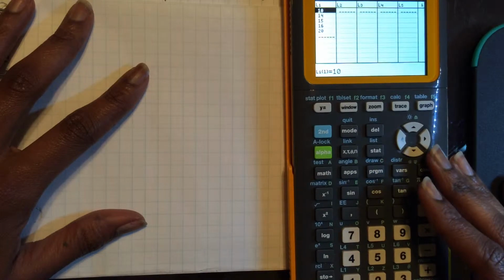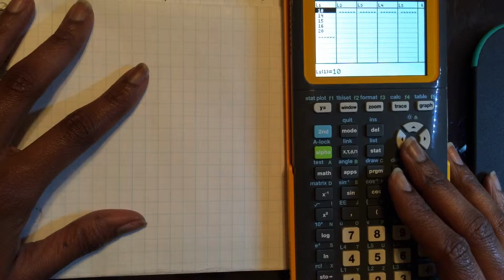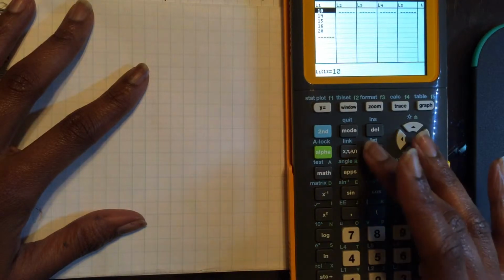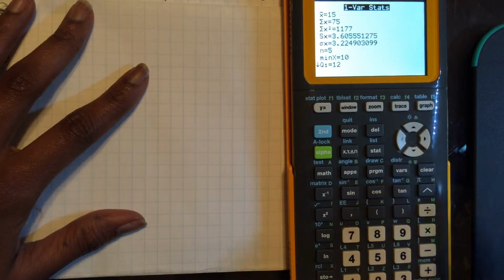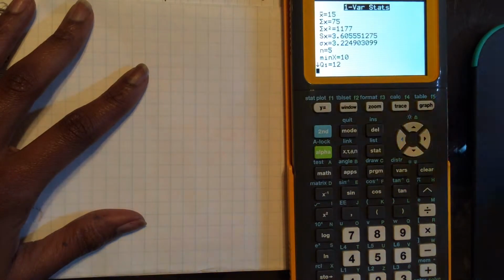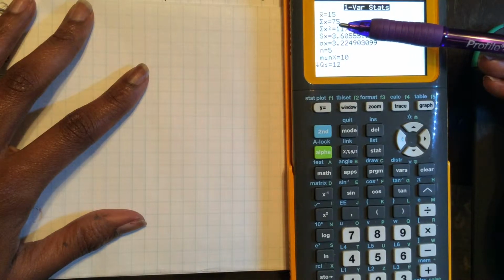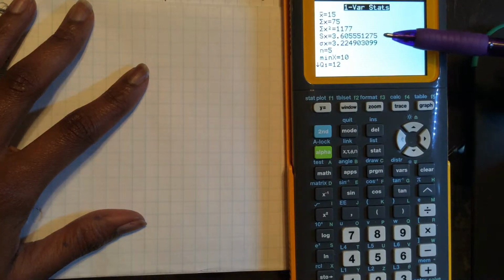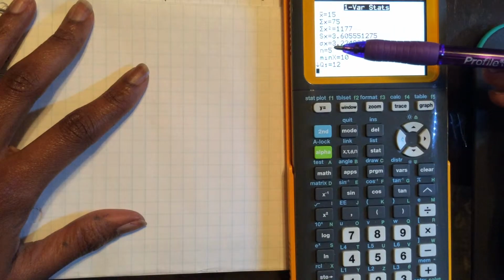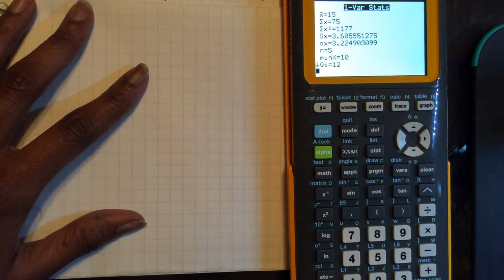Stat, edit, and here I have my data: 10, 14, 15, 16, 20. So now I'm going to stat calc one variable stats. And you'll see I get a lot of the information I need for my computation formula. Here's the sum of my x values. Here's the sum of the squares of my x values. And here's the answer that I'm looking for here, right? I mean, we know what we're going to get. And here's n. This is the nice thing about using our calculator. We're checking our answers as we go.